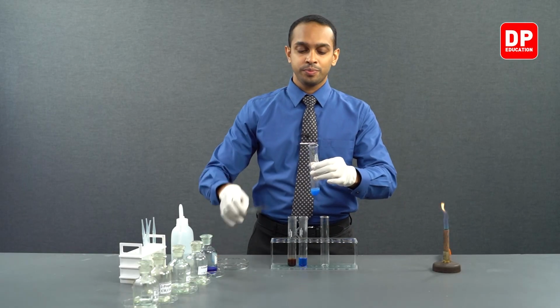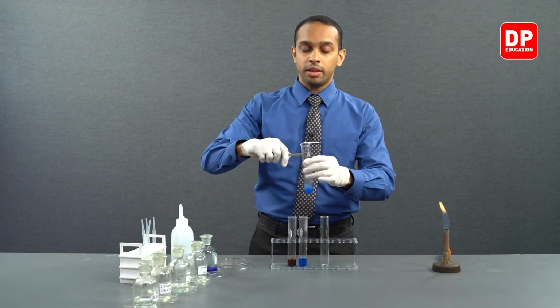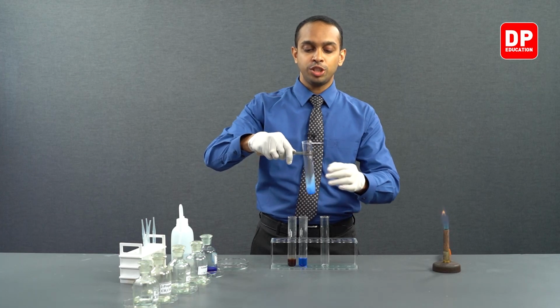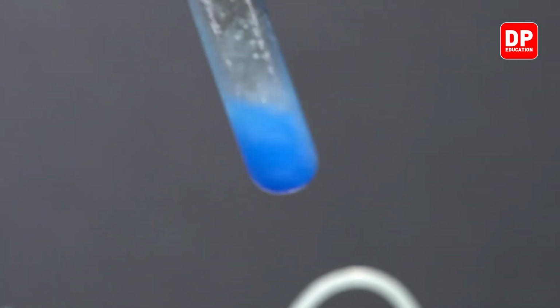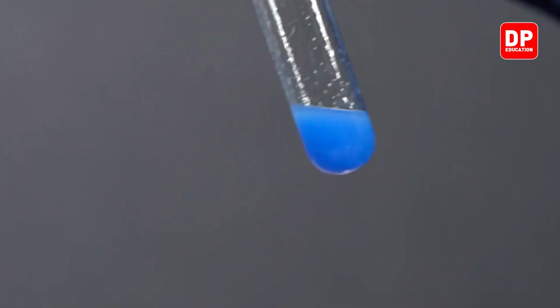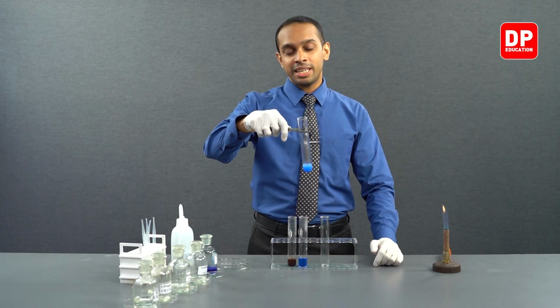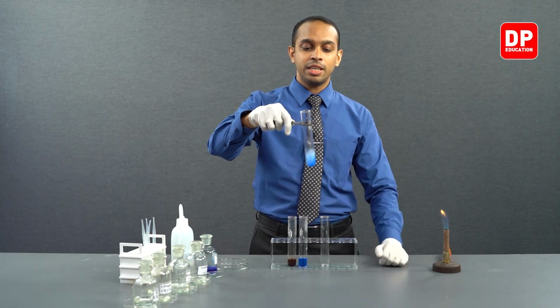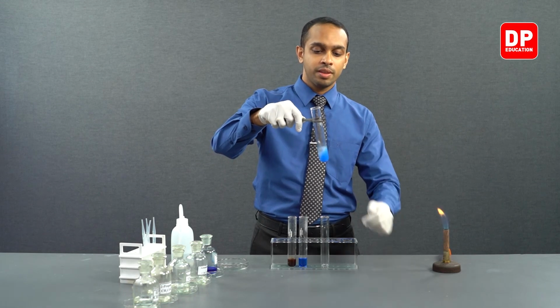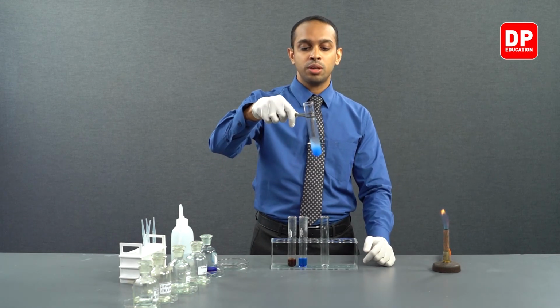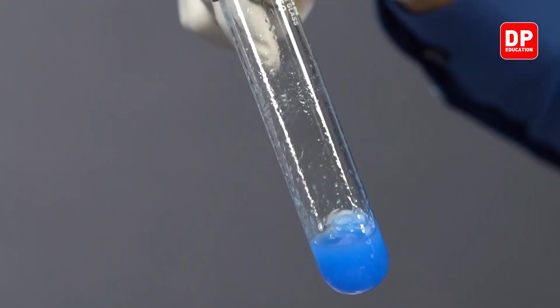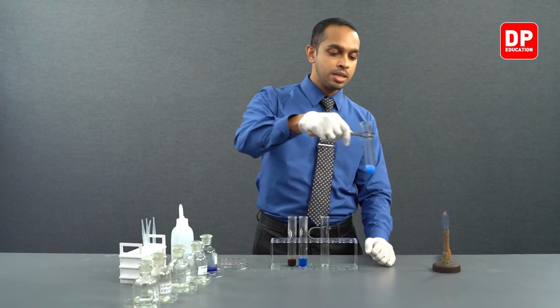And let's observe if there's going to be a color change when you heat this solution up. So now, as you can see, benzaldehyde is not soluble in water, and Fehling's solution is mostly aqueous.